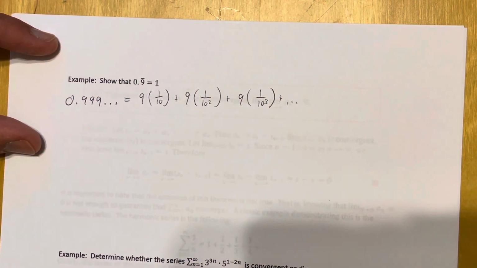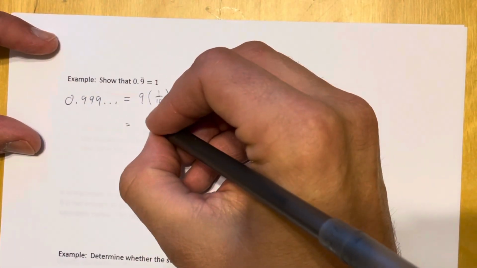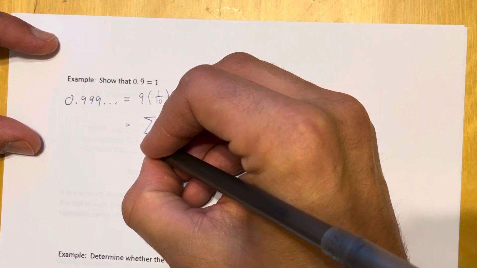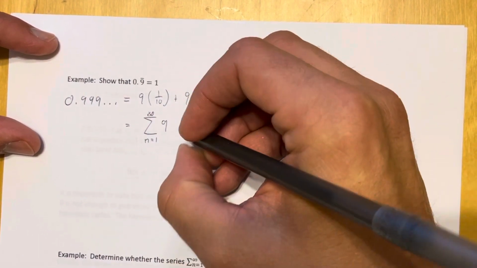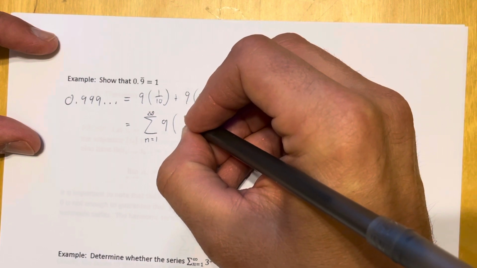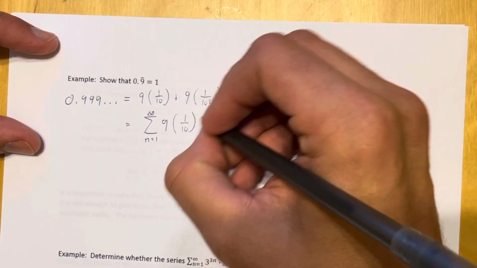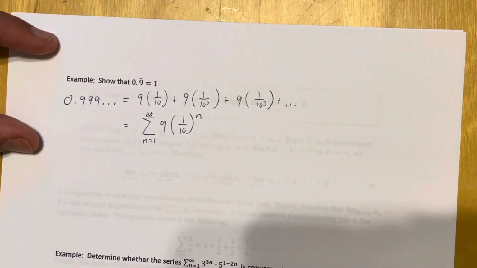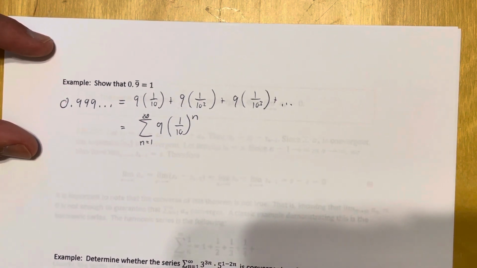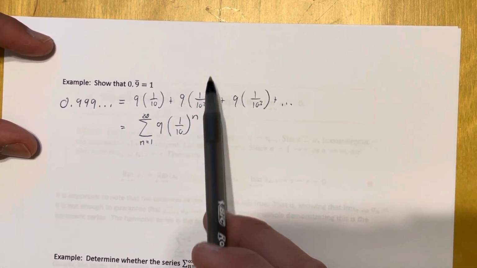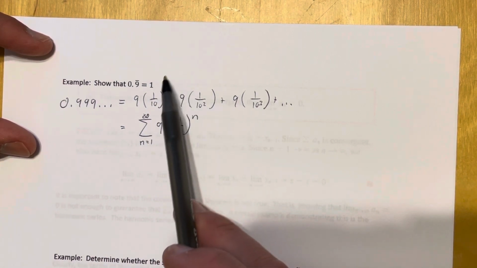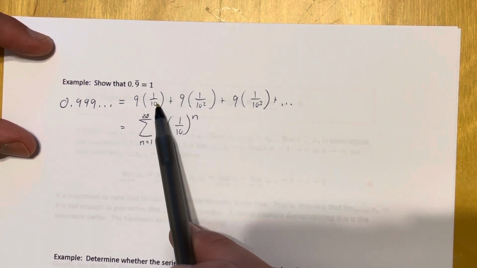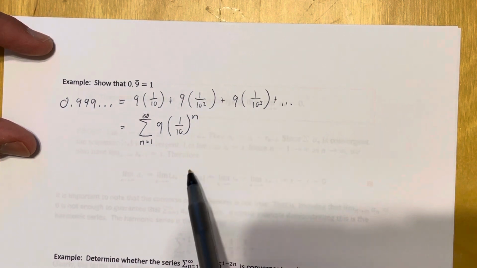Or in summation notation, I could write that as the sum from n equals 1 to infinity of 9 times 1 over 10 to the nth power. So this is a geometric series because each term in the series is equal to the previous term times 1/10. So we keep multiplying by 1/10 to get each new term.